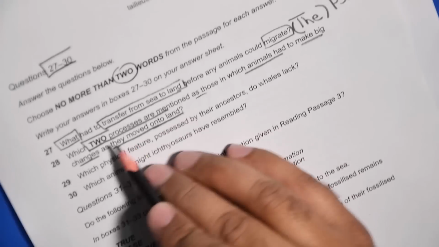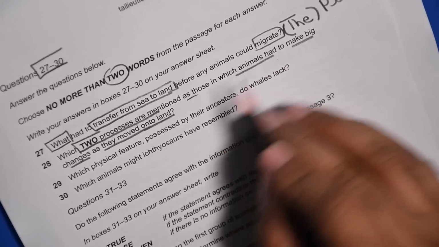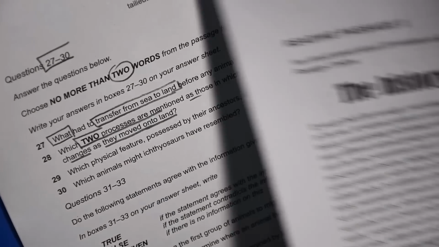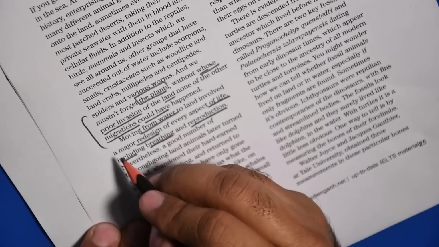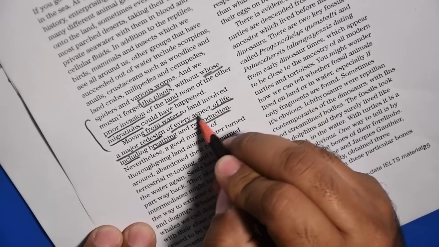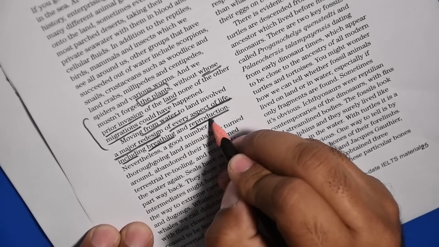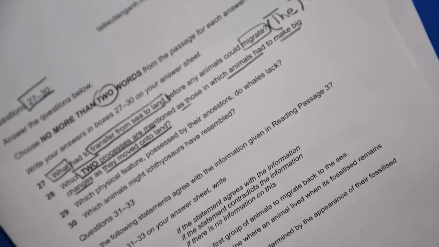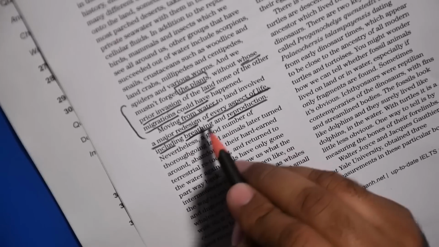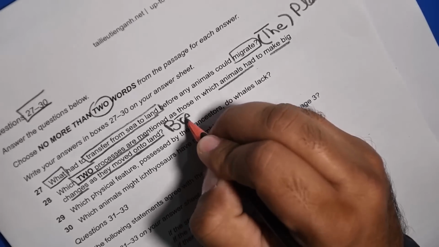Which two processes are mentioned as those in which animals had to make big changes as they moved on to land? Moving from water to land involved a major redesign. Major redesign means changes of every aspect of life, including breathing and reproduction. So these are two processes, breathing and, you can see here, reproduction. Simple, huh? Let's write it down here.